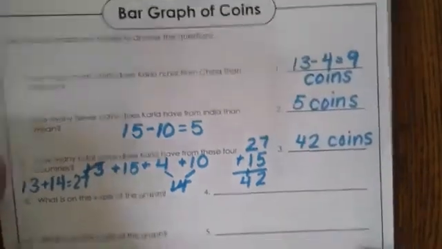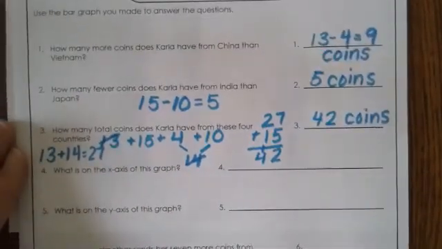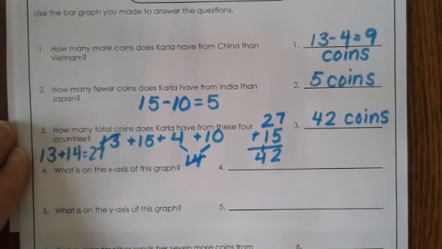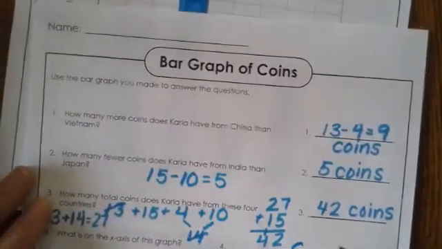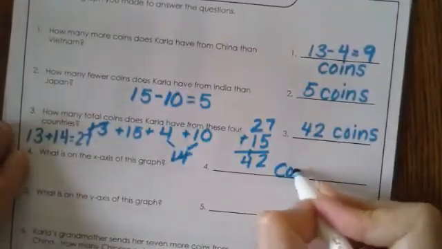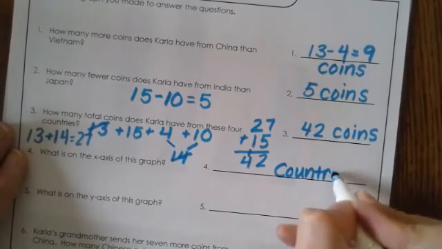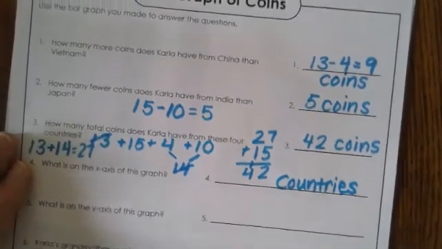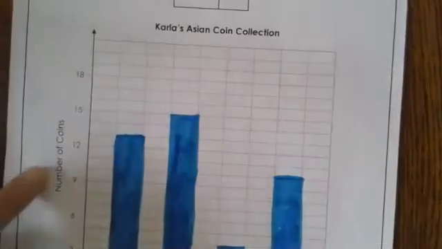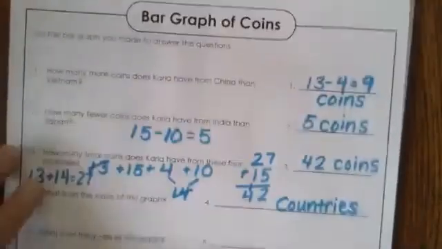In number 4, they are asking us, what is on the x-axis? Remember, the x-axis goes horizontally. So countries are on the x-axis. And then what is on the y-axis of the graph? It is the number of coins.